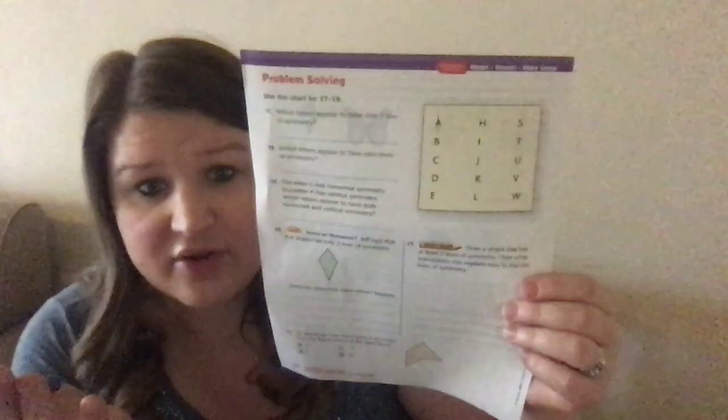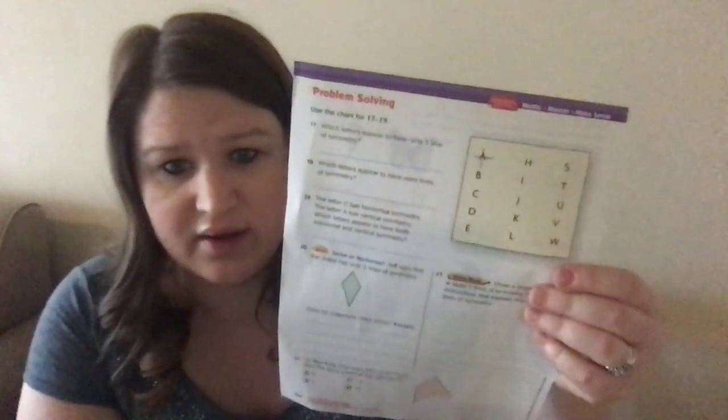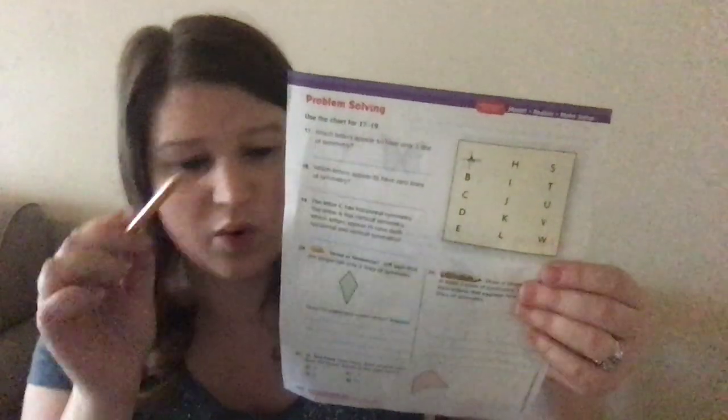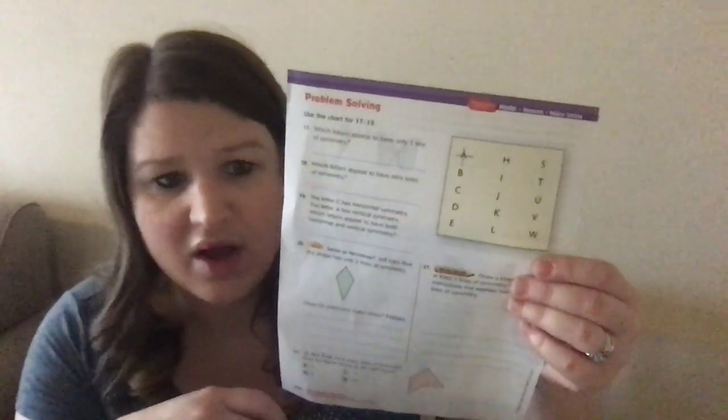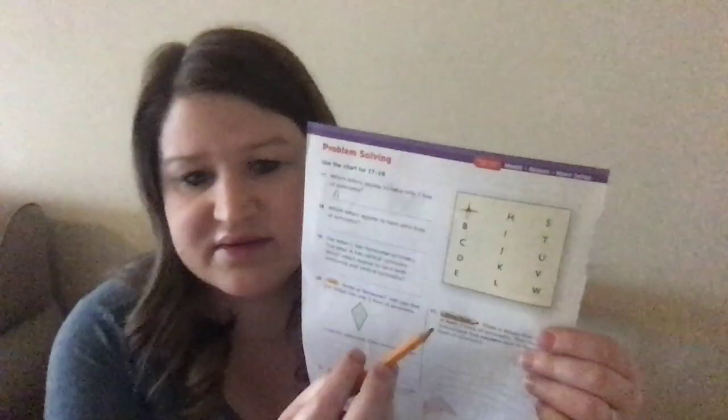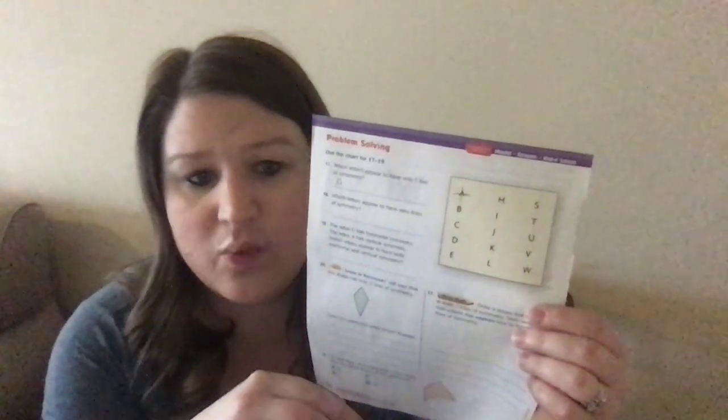Then you can think of another way that you could draw a line. If I draw a horizontal line going across, both sides, so above that line and below, that is not a line of symmetry. So which letter appears to have only one line of symmetry? I would write A for one of them. It's not saying how many of these, it's asking you to tell me which letters do. So A would be one of them.